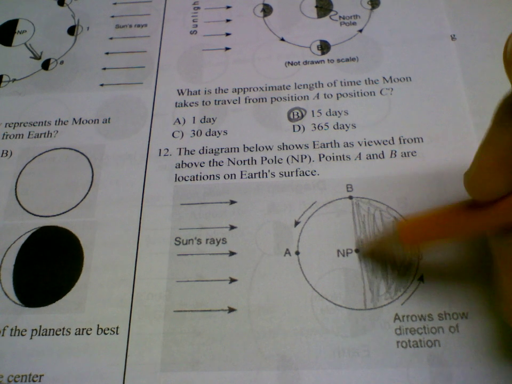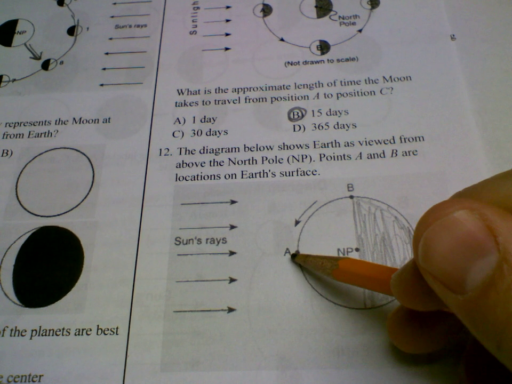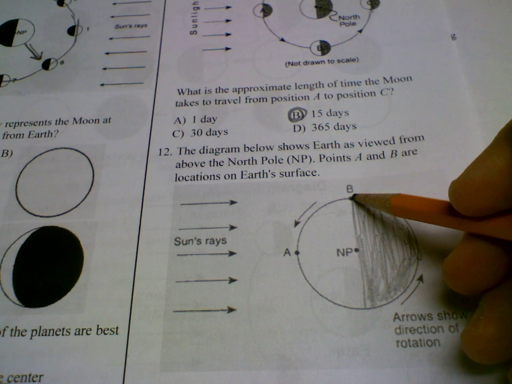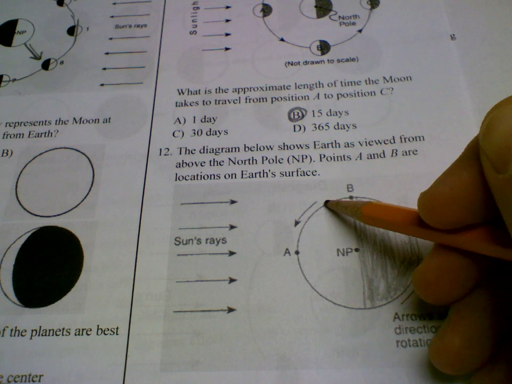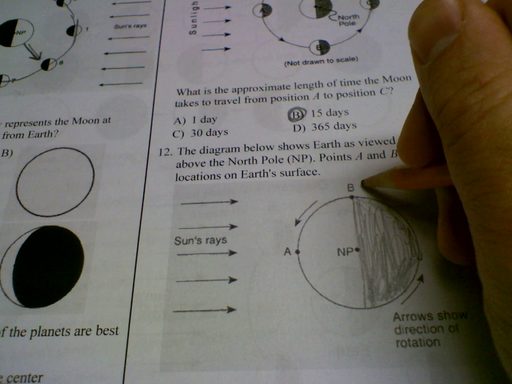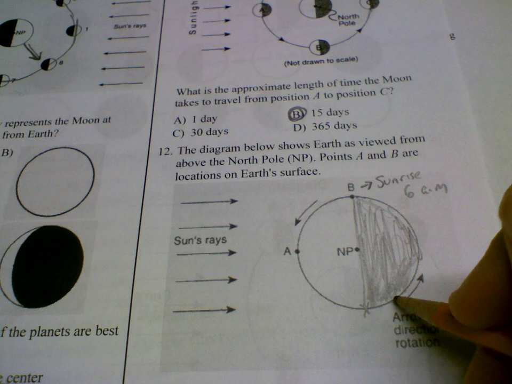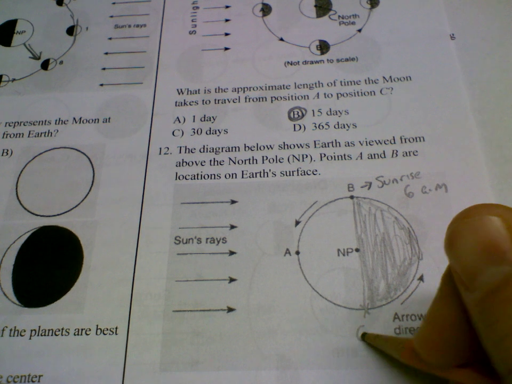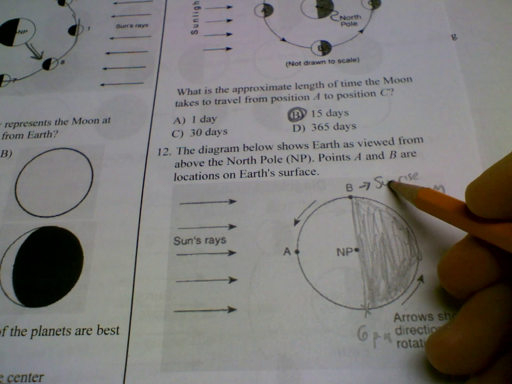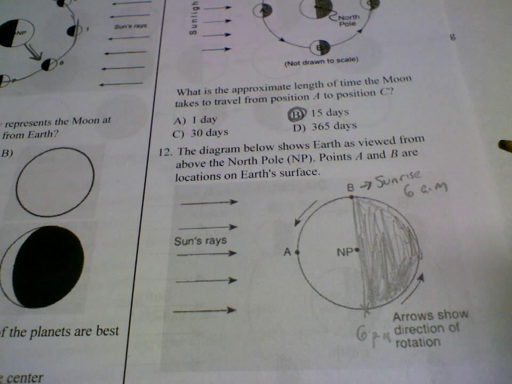And then what they're doing for you is the arrows are showing how we're rotating, right? So look at position B here. Isn't it about to rotate into the sun's rays? It's going from nighttime into daytime. So this would be sunrise, which is right around 6 a.m. And right here, it's rotating into nighttime. That would be sunset, which would be 6 p.m. So here's 6 a.m., here's 6 p.m. We're going like this. This would be smack in the middle. I believe that would be in the afternoon or around noon.